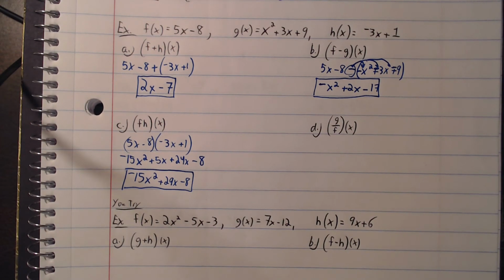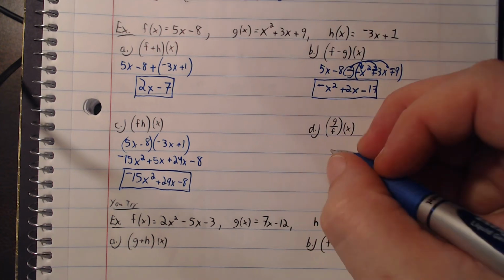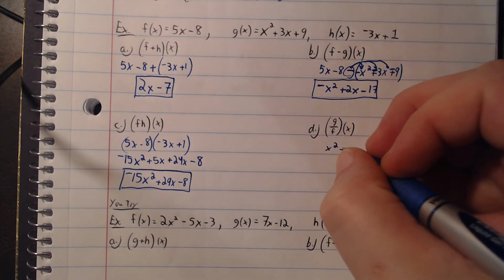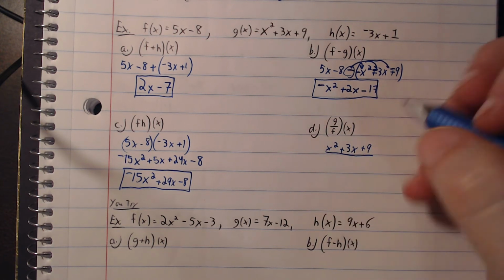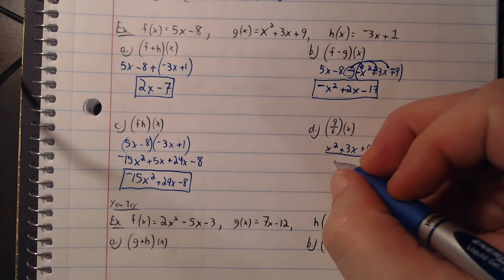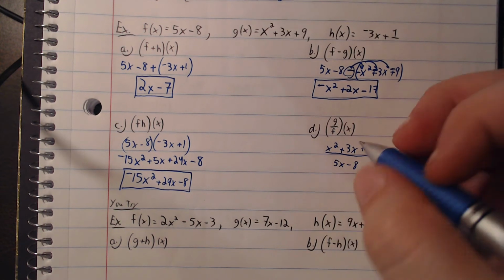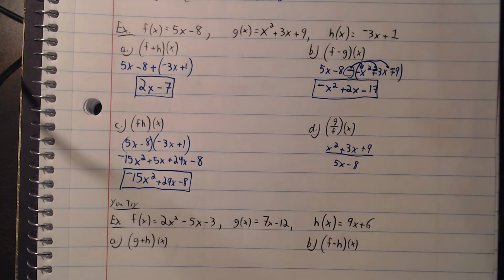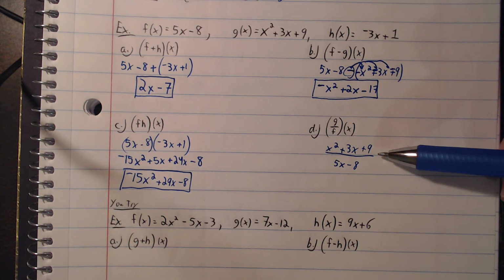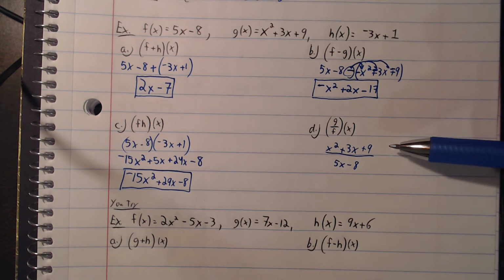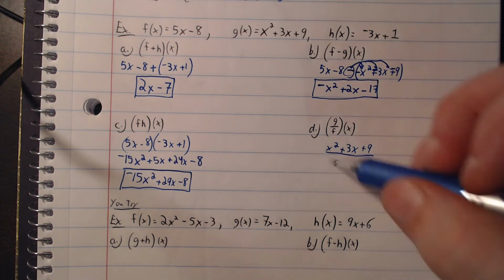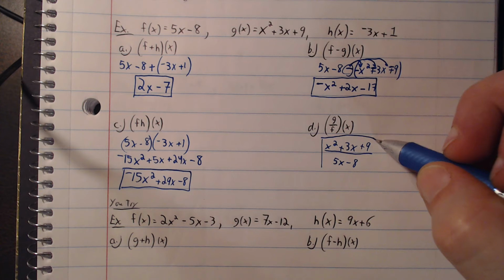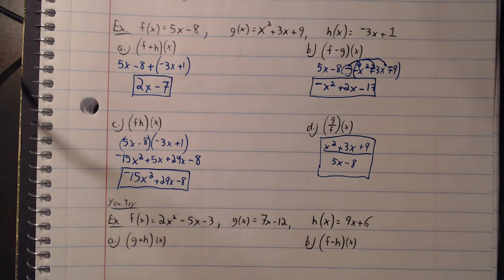And last we have g divided by f. Well, g is going to be x squared plus 3x plus 9. We're dividing by f, which is 5x minus 8. Now, later on, we'll talk about factoring this and seeing if there are any like factors that we can cancel out. But for right now, just because we're learning the basics, we're going to call that a day.